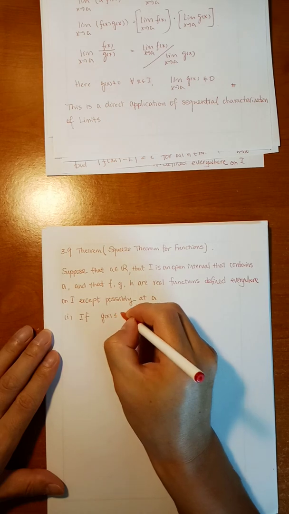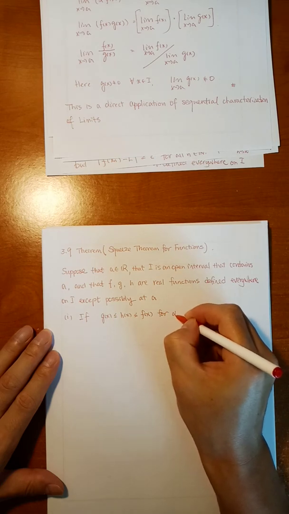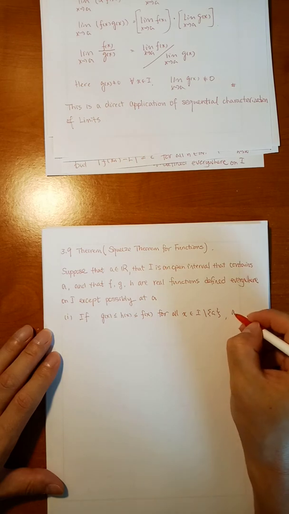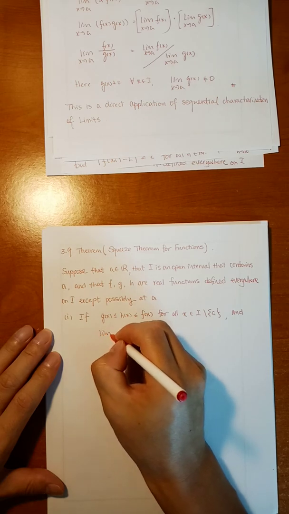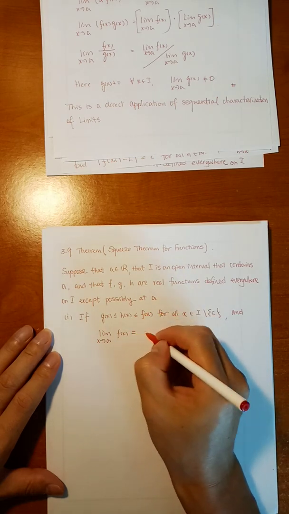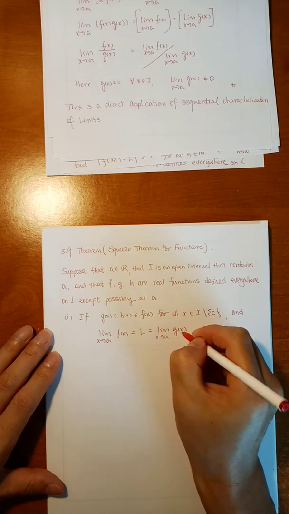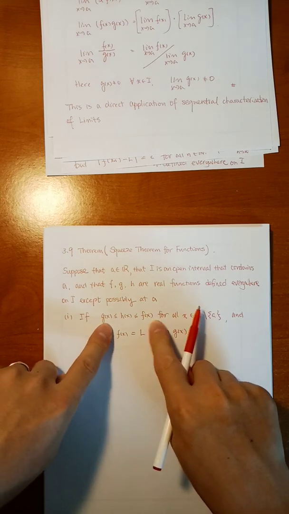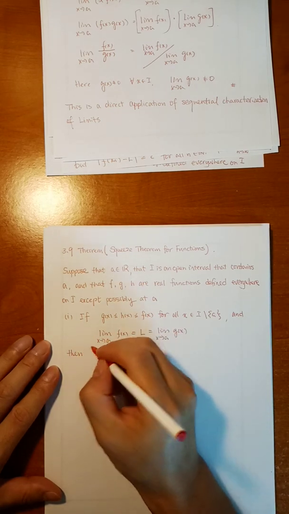And then if g(x) is less than or equal to h(x) is less than or equal to f(x) for all x in I but possibly not at A, and the limit as x approaches A of f(x), the greatest function, is L, and the limit as x approaches A of g(x), the least function, is L. The two extreme functions have the same limit L. Then there are two conclusions.